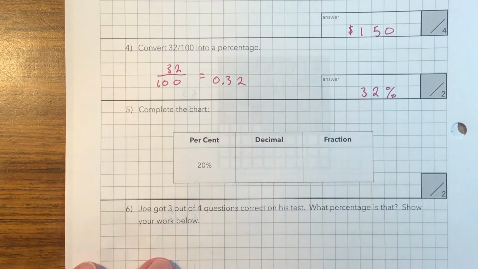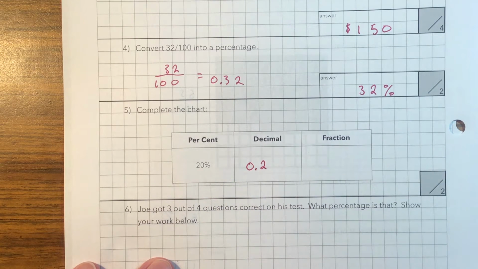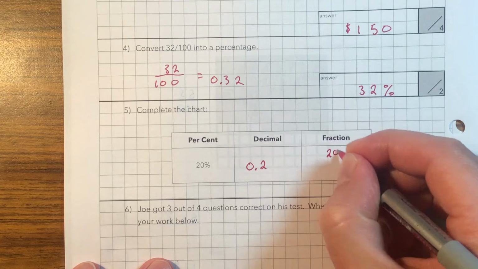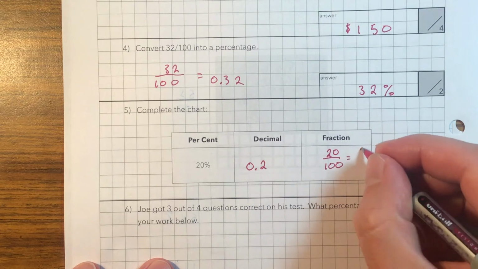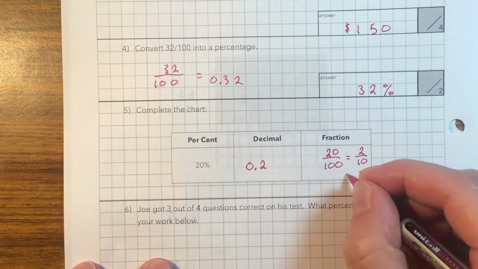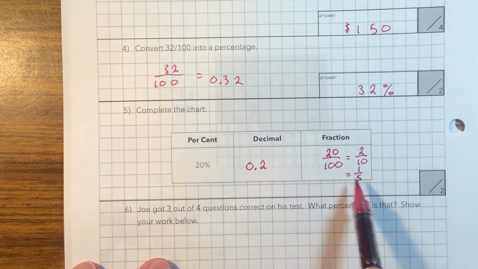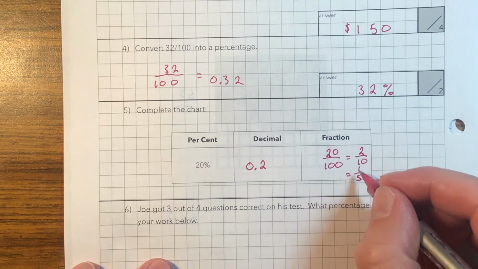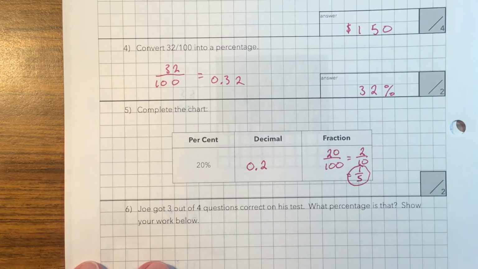20%, what is that as a decimal? Well, that is 0.2 as a decimal, or 20 out of 100. Now I can reduce this to be 2 out of 10. I could reduce that again to be 1 out of 5. So 20% is 1 out of 5. This is the best answer here. The reduced fraction is always the best answer.